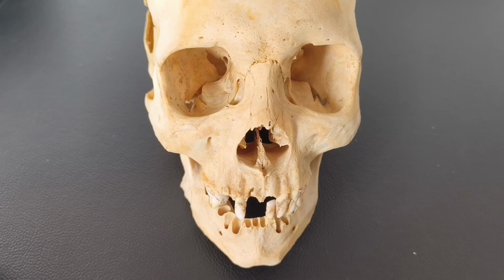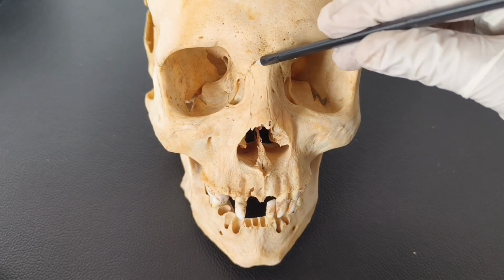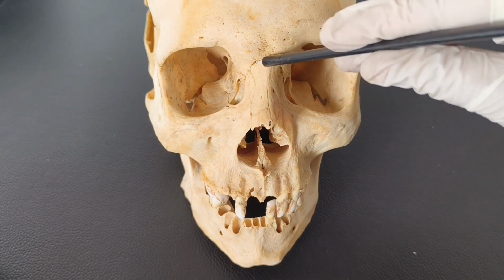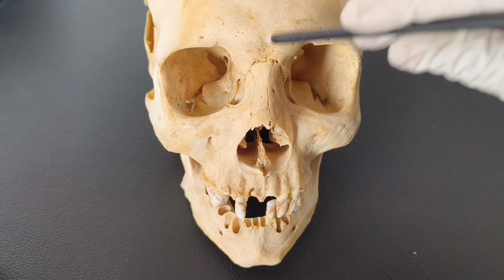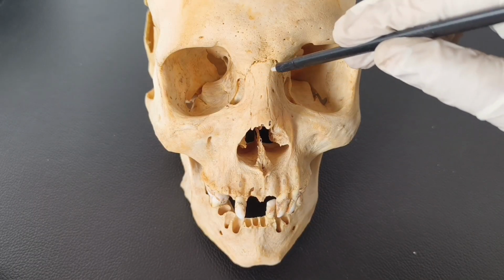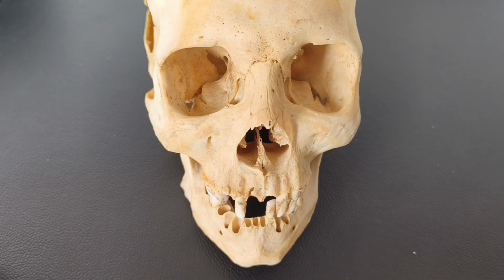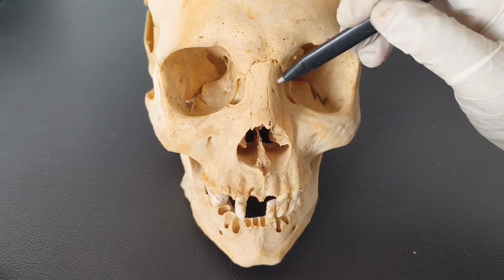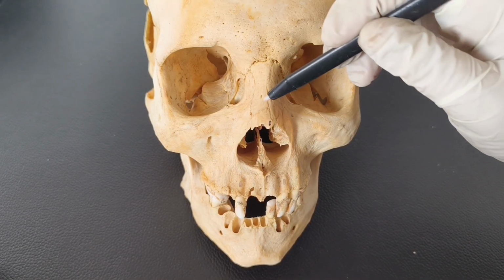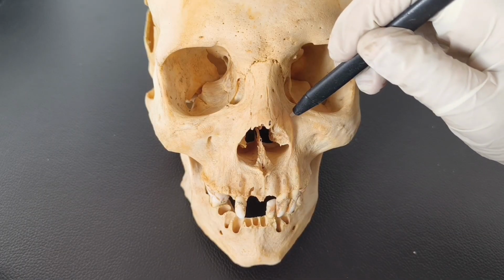Now let's learn about the sutures which we are able to appreciate in Norma Frontalis. The first one being the frontonasal suture. This is the frontonasal suture present between the frontal and the nasal bone. The second we have is the internasal suture between the right and the left nasal bone. The third one being the nasomaxillary suture, which is present between the nasal bone and the maxillary bone.